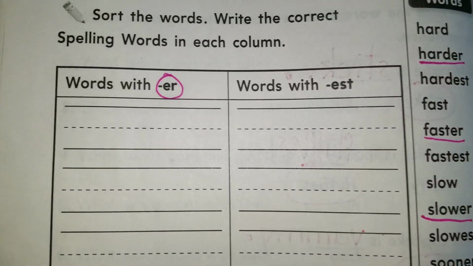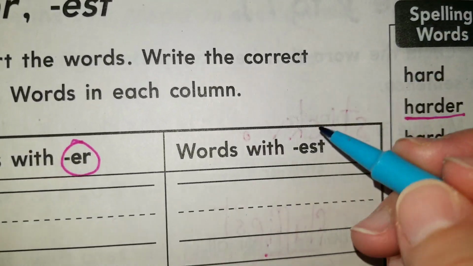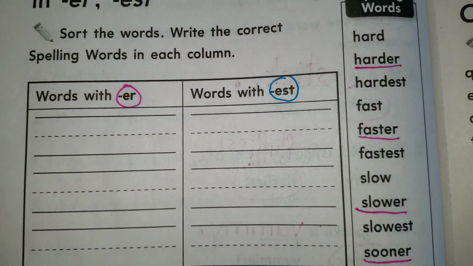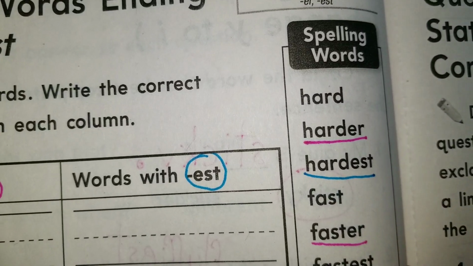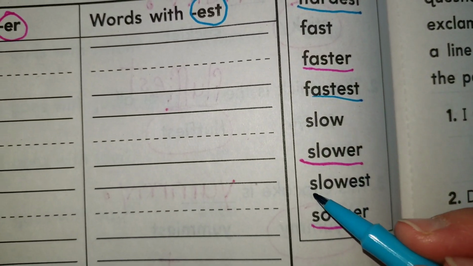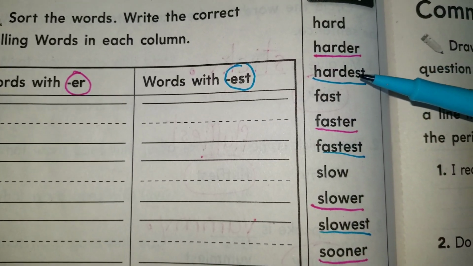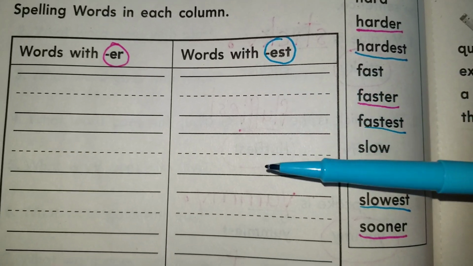All right, I'm going to use another color now. I'm going to use blue now to color code the ones that end in EST. So which are the ones that end in EST? We have hardest, fastest, slowest. How many do we have that end in EST? 3 of them. Hardest, fastest, and slowest. You're going to write them here.